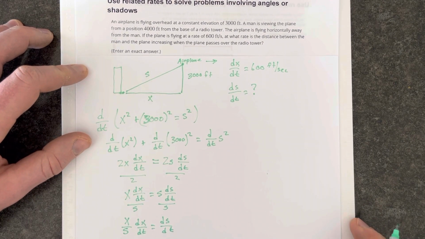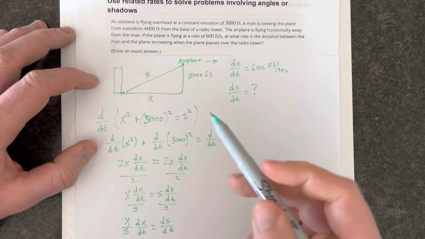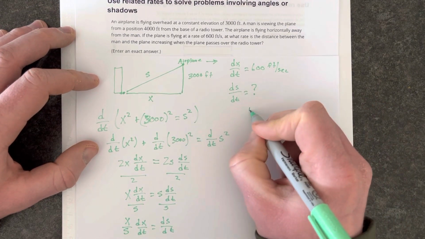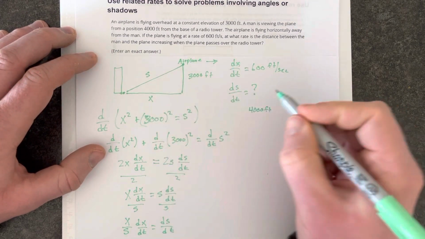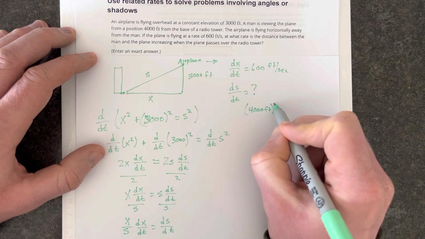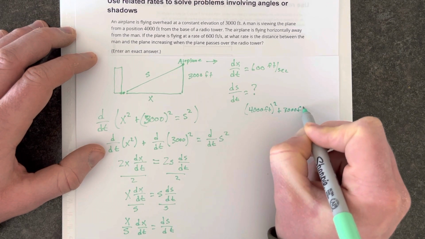Well, we know x at that specific moment was 4,000 feet. But we don't know what s was at that moment. So we're going to use the Pythagorean theorem to find out what s is at the specific moment they were talking about.